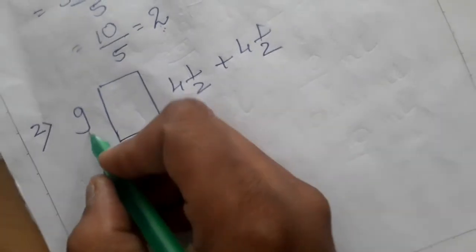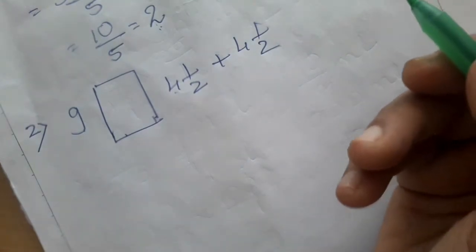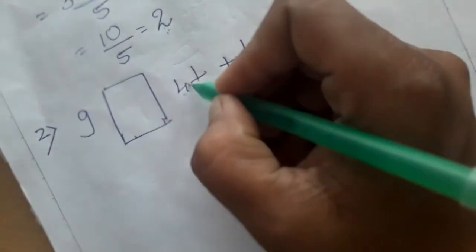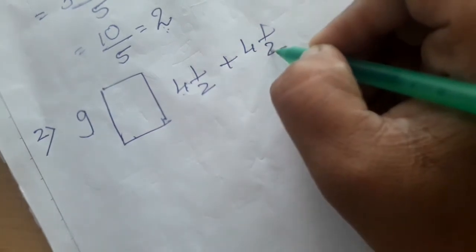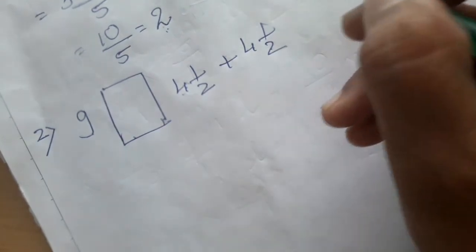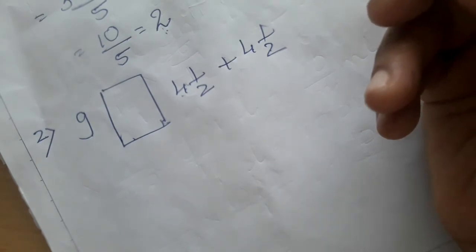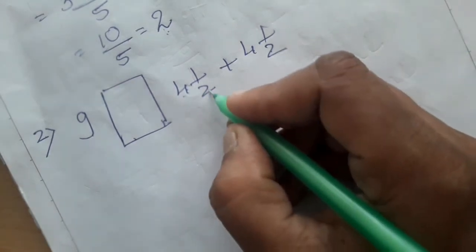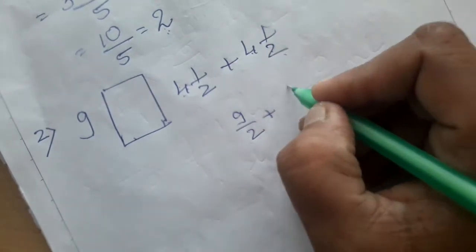Now here, this is 9, this is the box, and here 4.5 plus 4.5. When you add the whole numbers, it is 4 plus 4, 8, and half plus half is 1, so 8 plus 1 will be 9. If you go with these things, then also it's fine. Or otherwise, 2 4s are 8 plus 1, 9 upon 2, and here 2 4s are 8 plus 1, 9 upon 2.